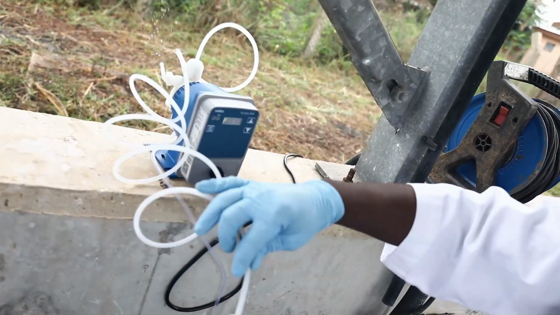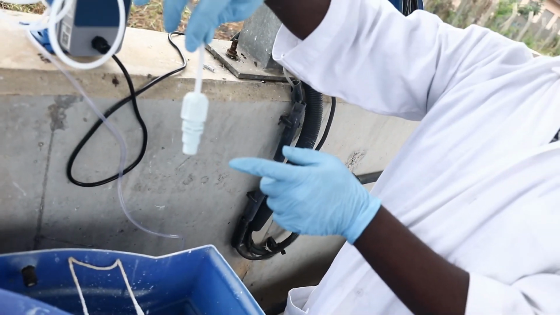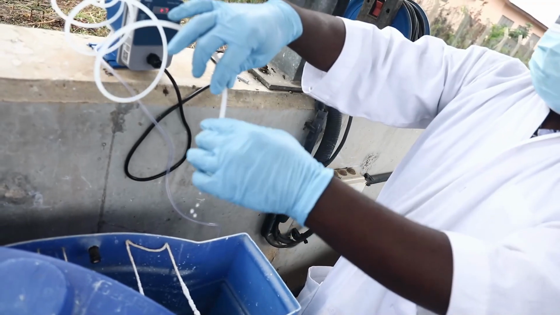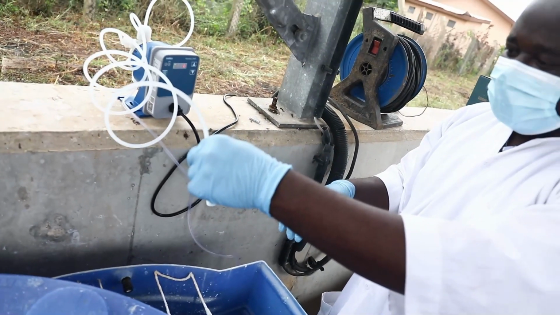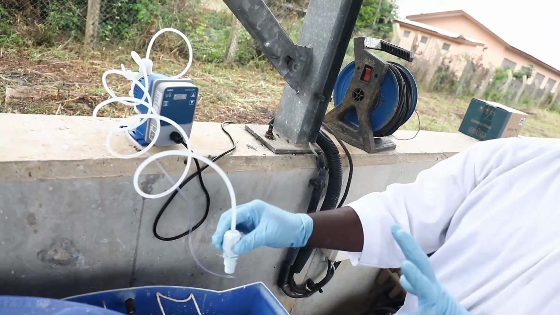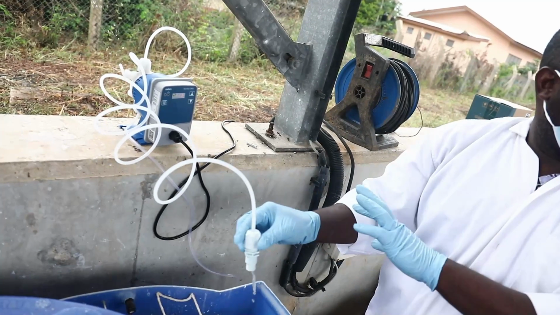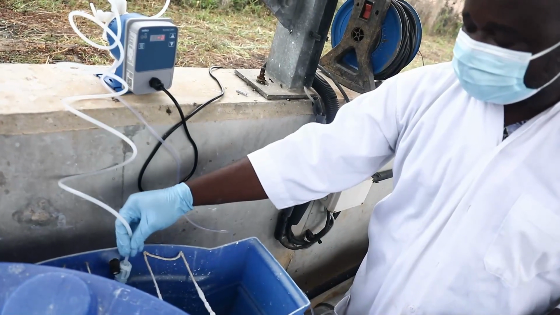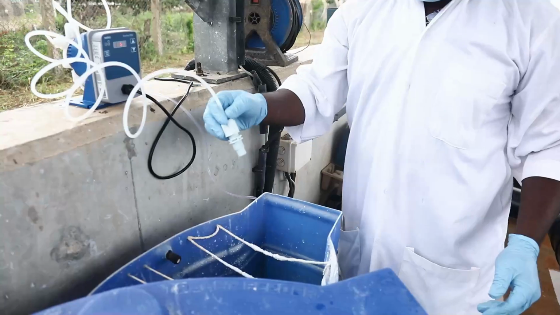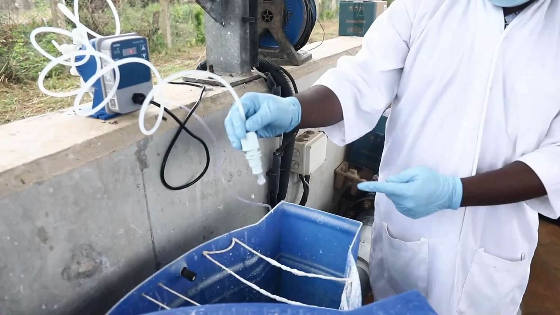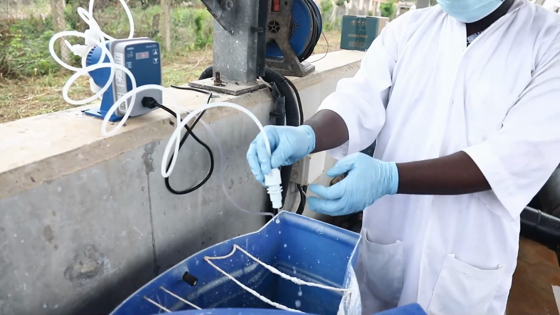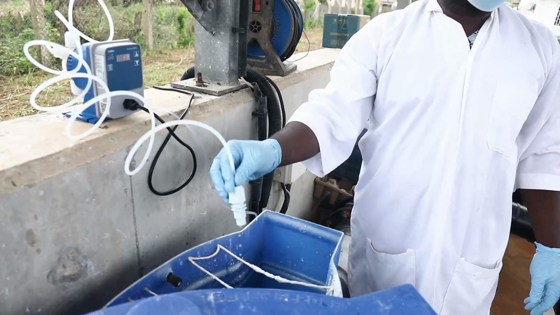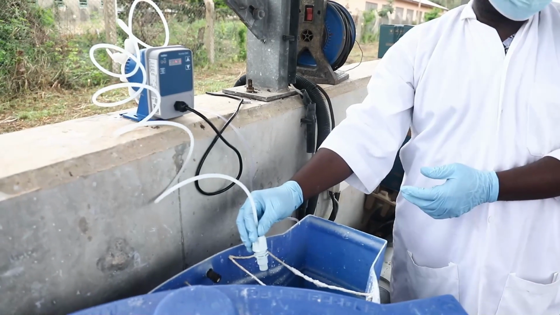So you can see that now the solution is coming out from this end. Okay. So we just wait a while to make sure that there's no air bubble in the line. So now the system is dispensing the stock into our treated lines. Okay.